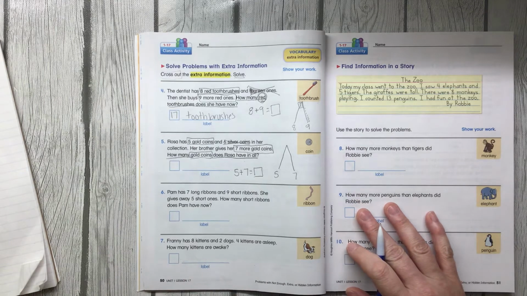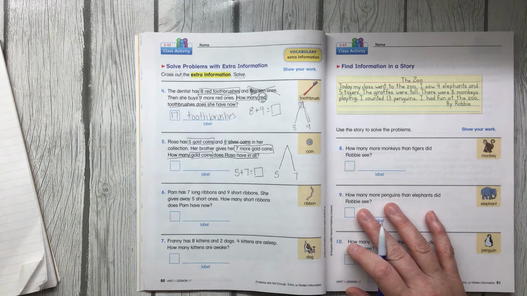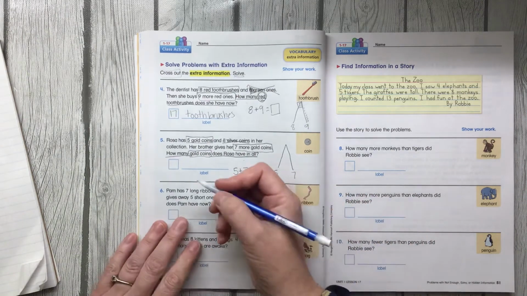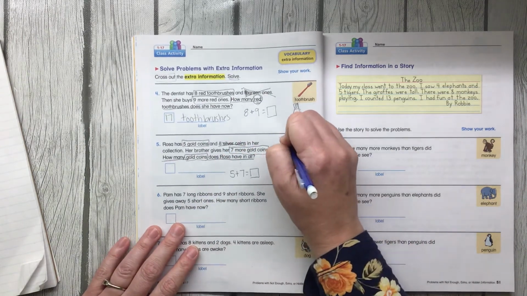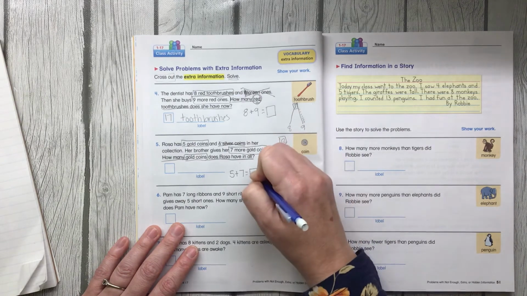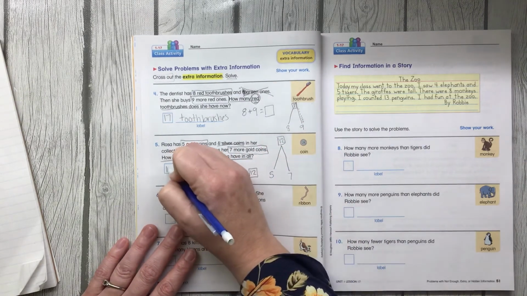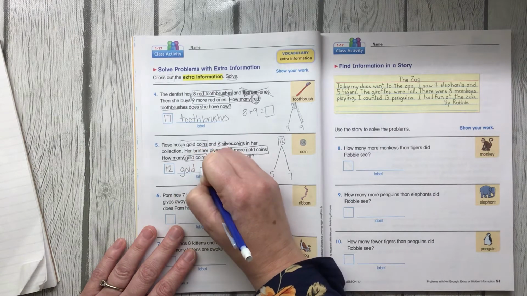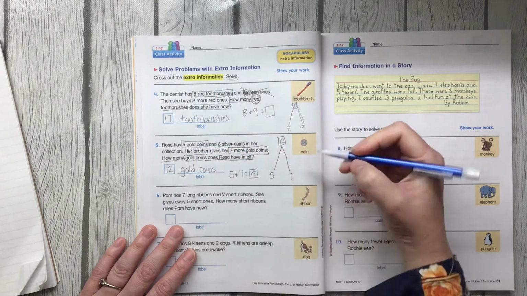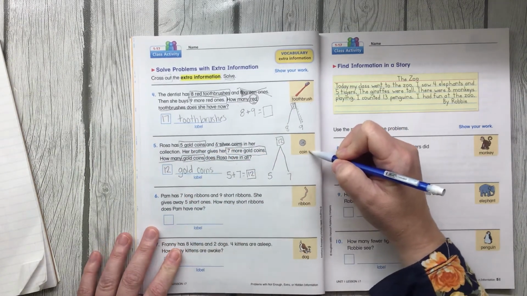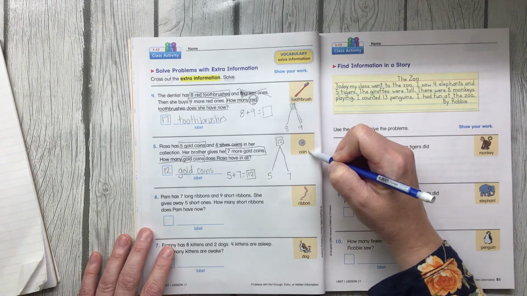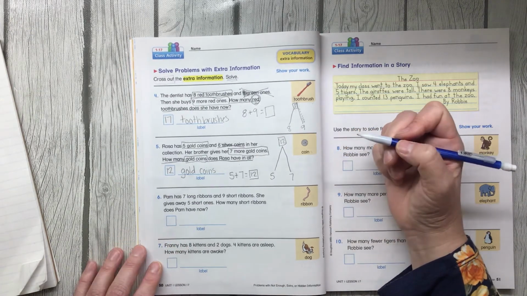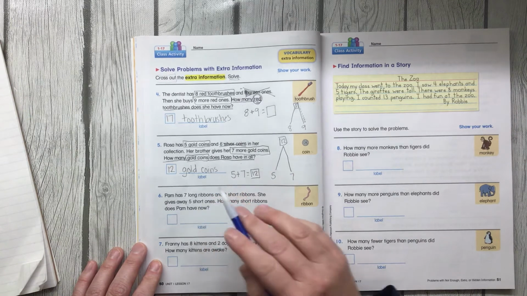I'll pause and give you the time for that, and write your answer in the chat. All right, yes, our total is 12. 12 gold coins. Here we need to say it's gold because we're talking about, are they gold coins or silver coins? So just saying coins doesn't work for us. We have to make sure and label that with gold.